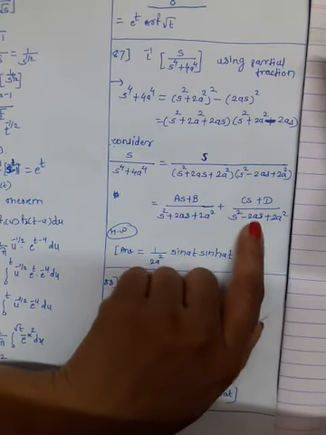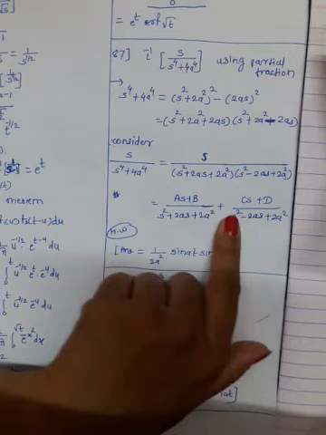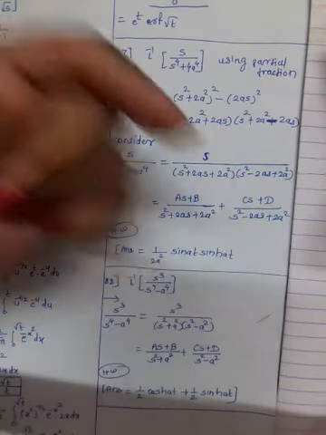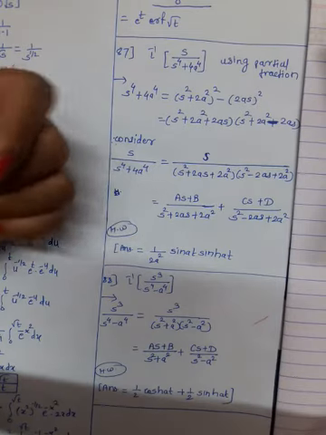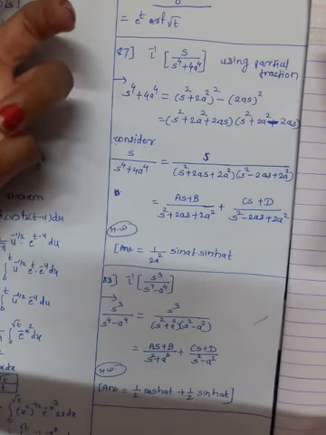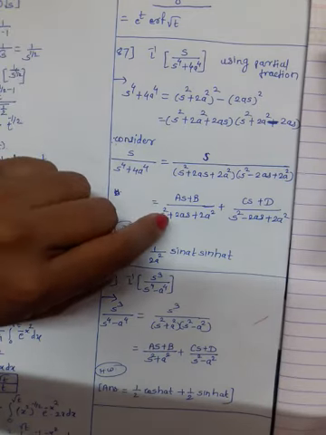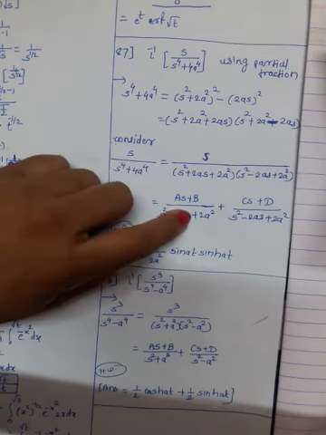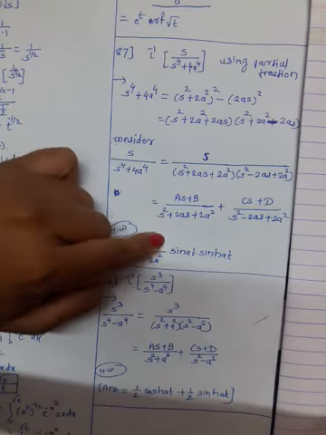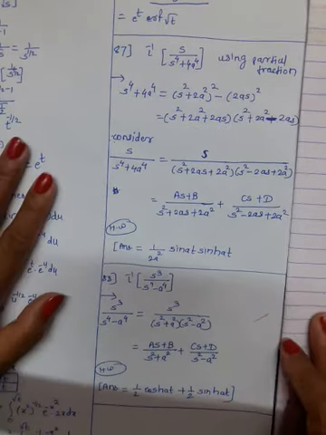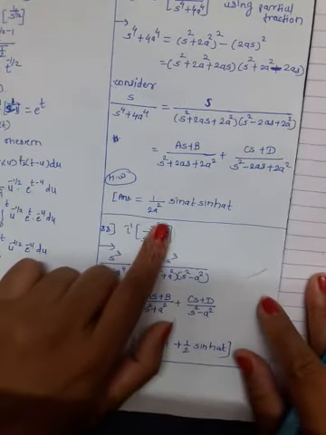Okay, now you can solve this on your own by cross multiplying and comparing the coefficients, comparing the numerator, finding out the values of a, b, c and d, and you can write this in terms of partial fractions and solve this using the partial fraction method, and your final answer should be this.